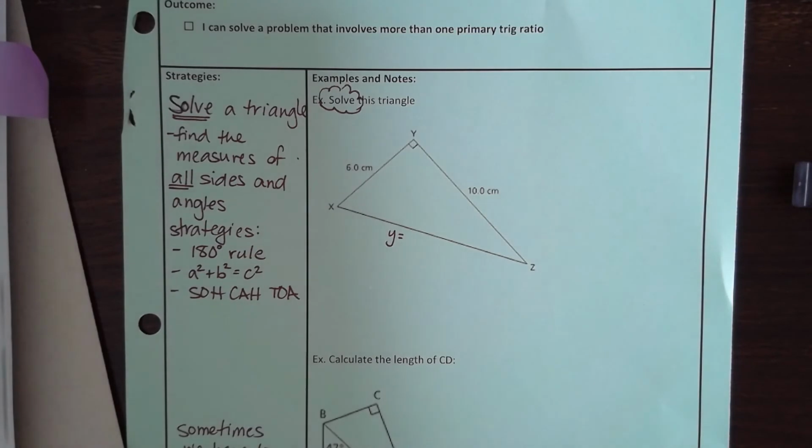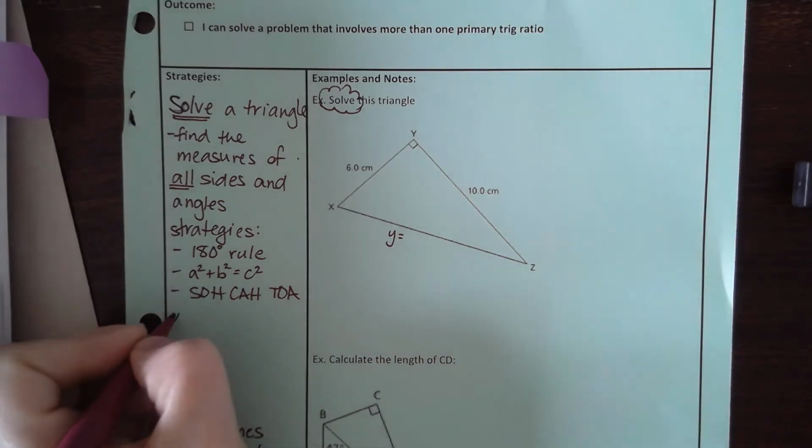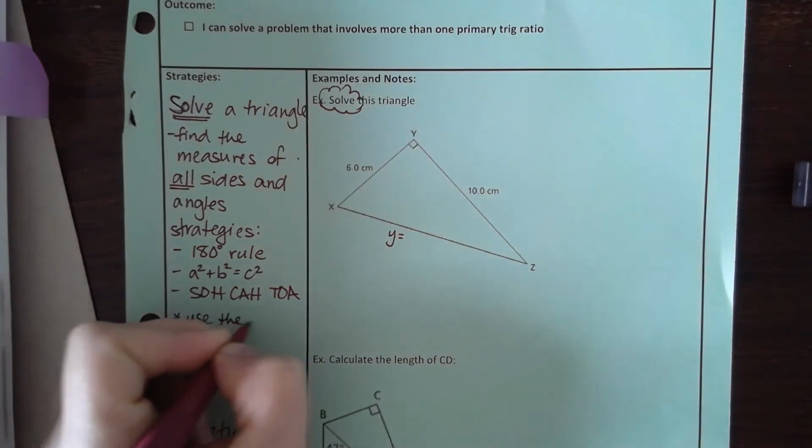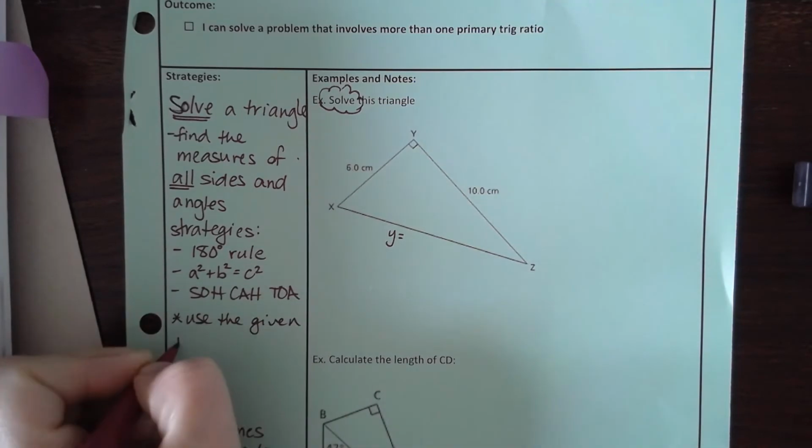But I'm going to use as much trig as possible here, just to keep practicing these new grade 10 skills. And my very strong recommendation is to always use the given information as much as possible.